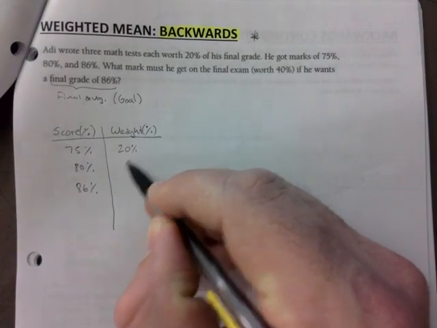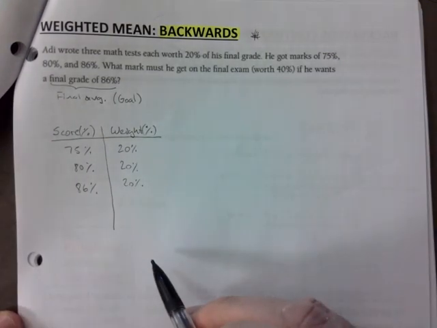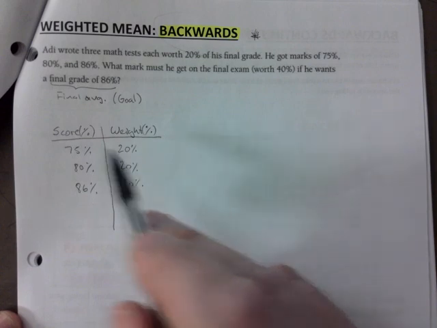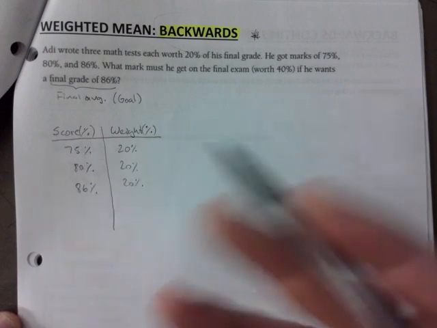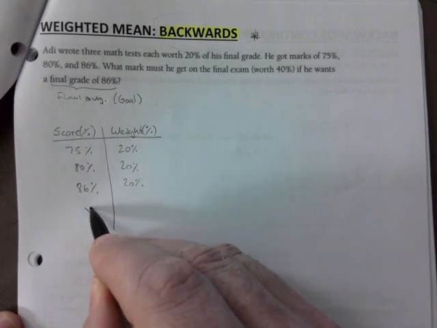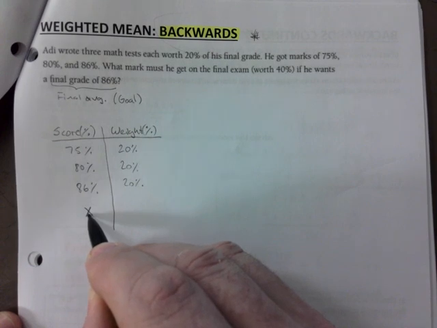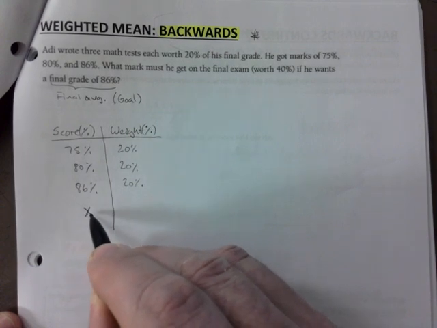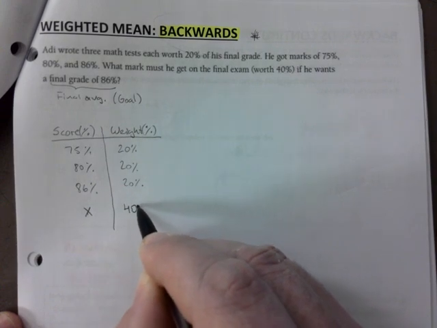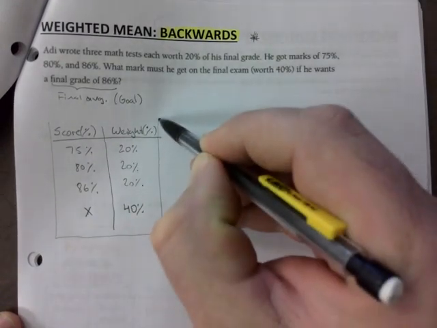Okay, so 20%, 20%, 20%. Okay. And watch what the question is saying. So you know this is a weighted mean situation because they do give us the weights, right? It's asking what must the last score be, right? What must this be to get an 86 average? And what's the weight of this last assessment, the exam? 40%, yeah.